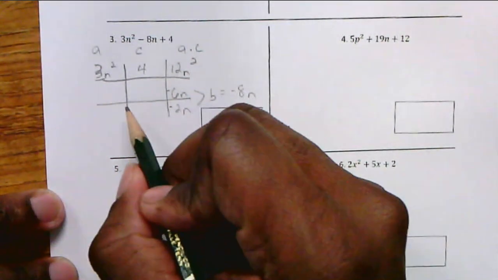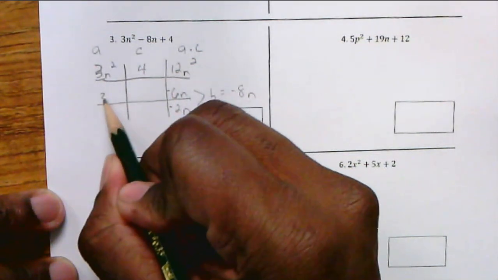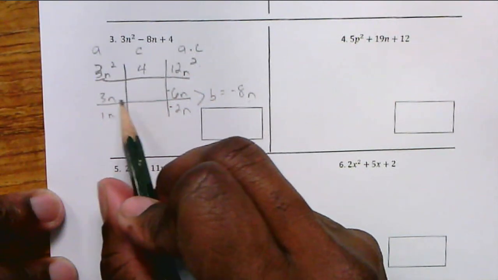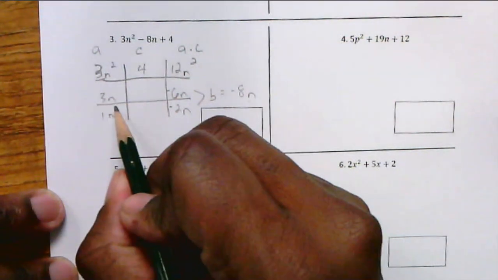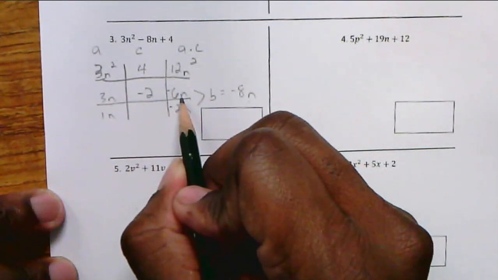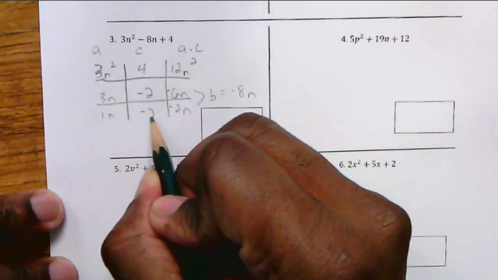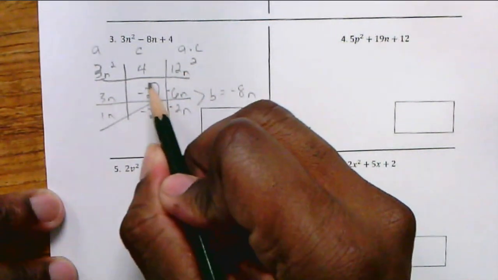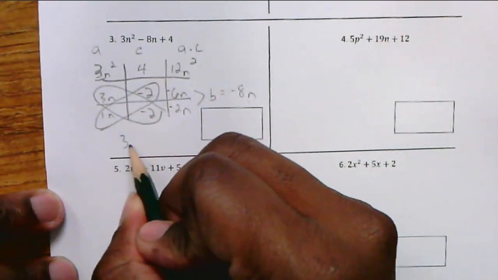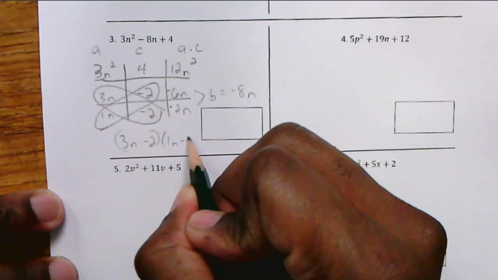So then you decide, well, what times what gives you 3n to the second? Well, I'm going to put my 3n in this line and 1n in that line, so that when I multiply across, I have something that I can match a 3 with. 3n times negative 2 will give you negative 6n. Then you ask 1n times what gives you negative 2n? Well, negative 2. So here are your factors. Your factors are 3n take away 2 and 1n take away 2.